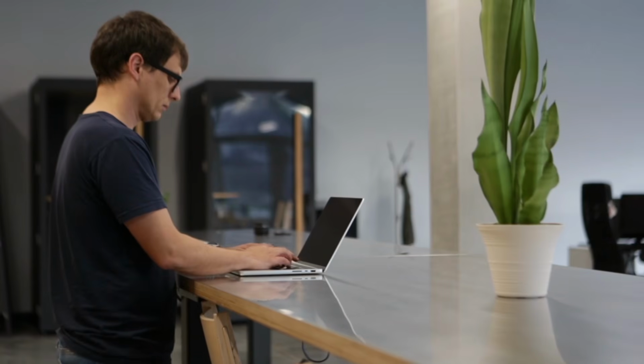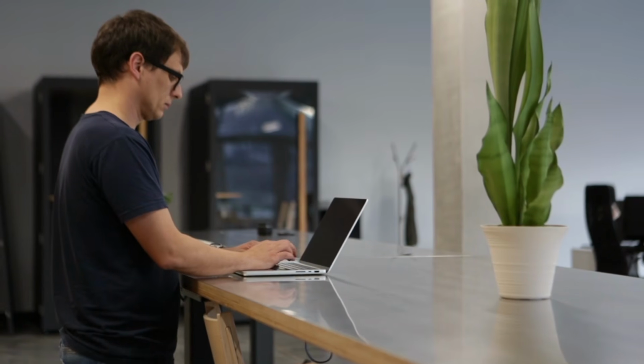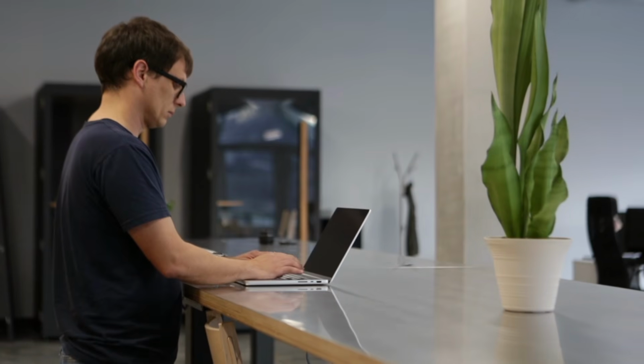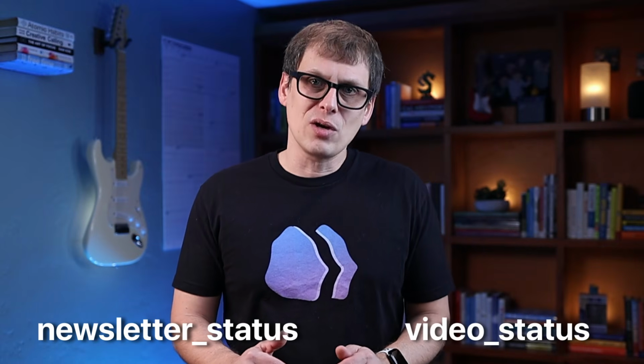Because property values auto-suggest from every value that you've entered for a key in your vault, you may want to use different versions of a property for different workflows. So for example, if I had a different writing workflow for video scripts than I did for my newsletters, I would actually break the status property into separate properties like newsletter_status and video_status.